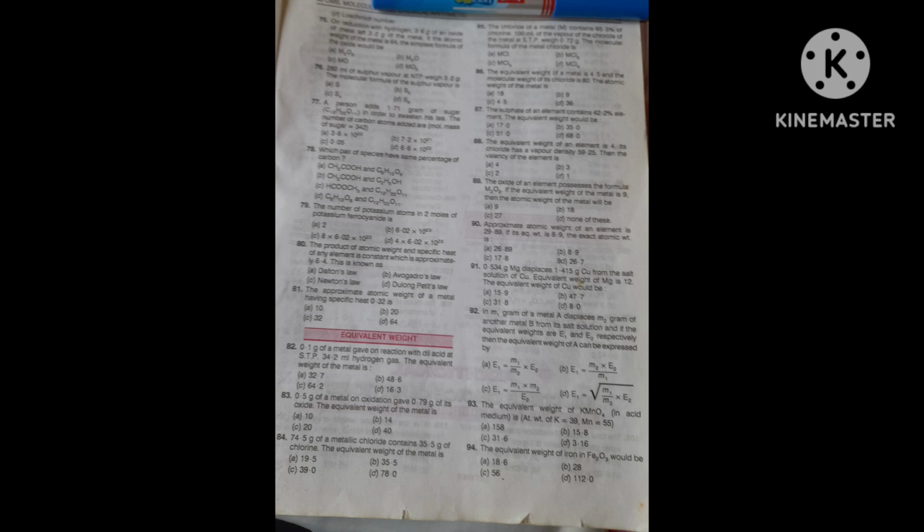Correct? Here the equivalent weight of the element is 4. And its chloride has vapor density 59.25 and equivalent weight of an element is 4. Then now just think, quickly you can answer that. How will you answer? Then 2 into 59.25 is equal to 118.5.